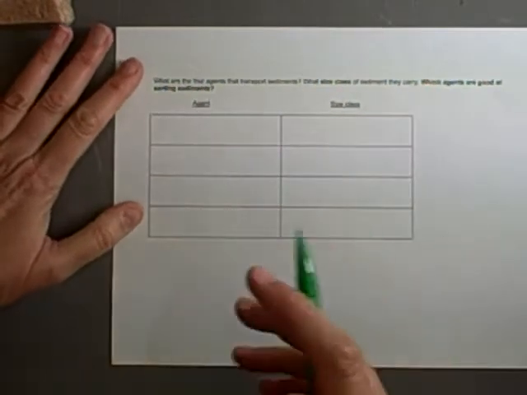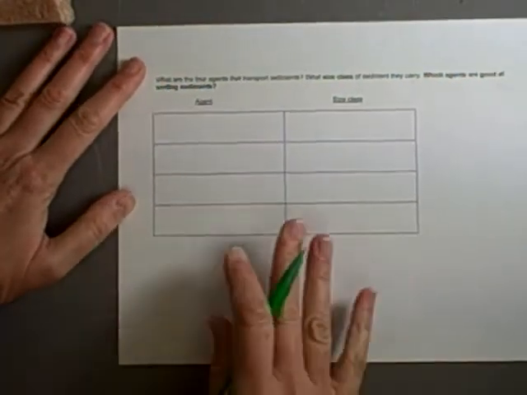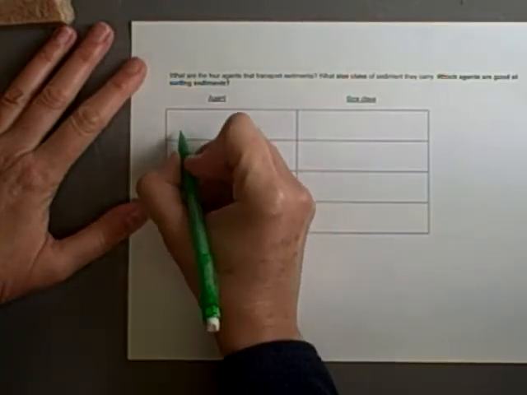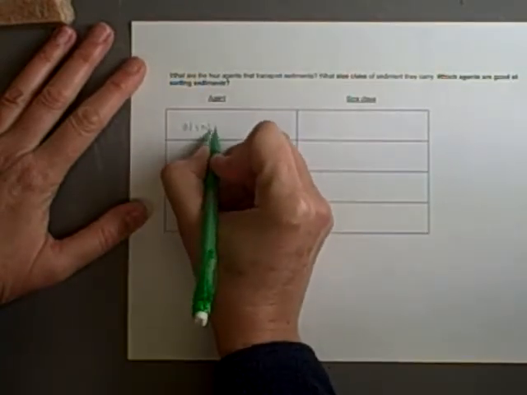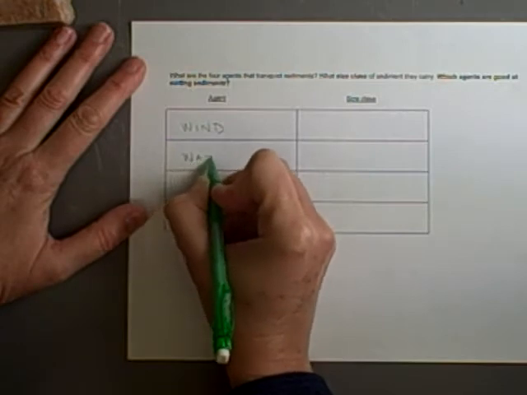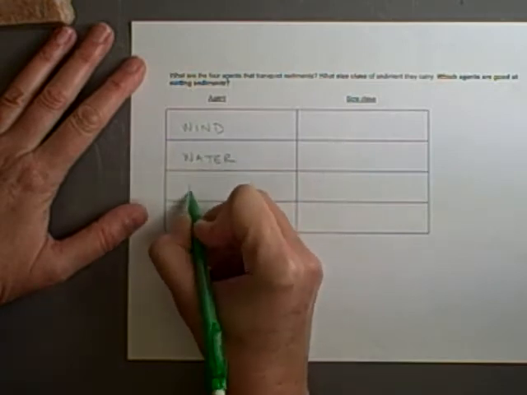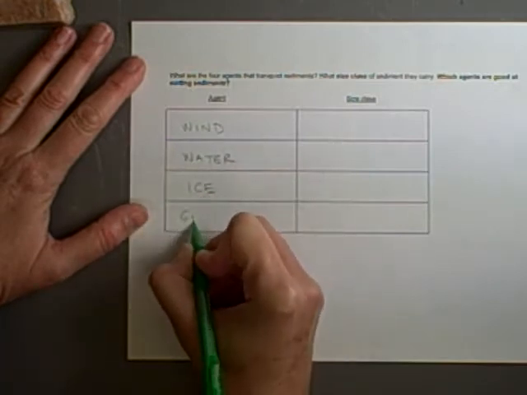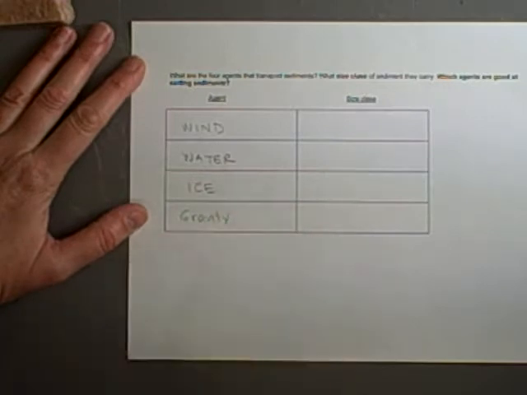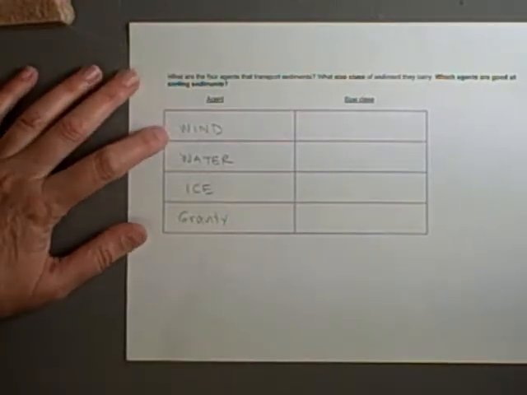Right, you guys, we are going to talk about agents of transportation of sediments. And if you remember from the PowerPoint lecture, we have basically four agents of transportation: wind, water, ice, and gravity. It doesn't matter what order you put them in.